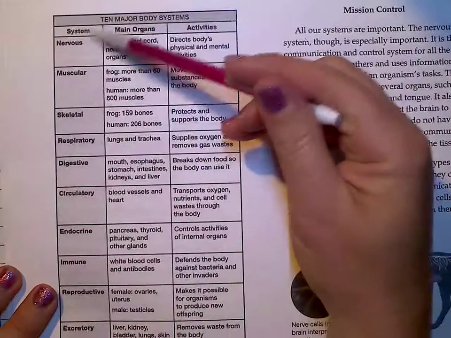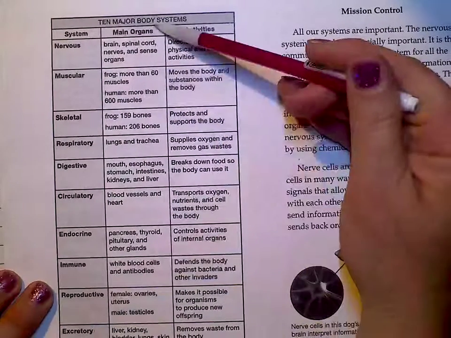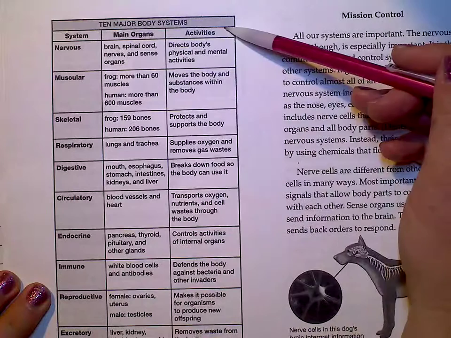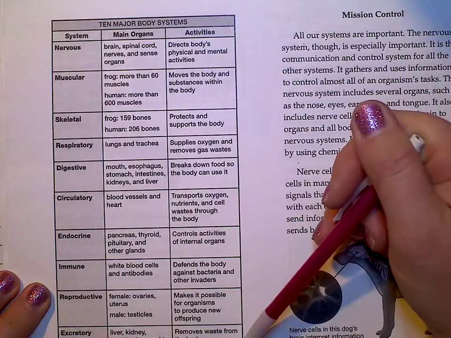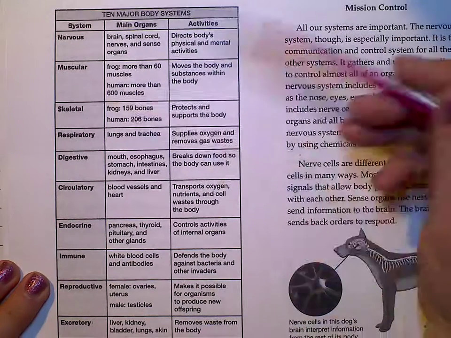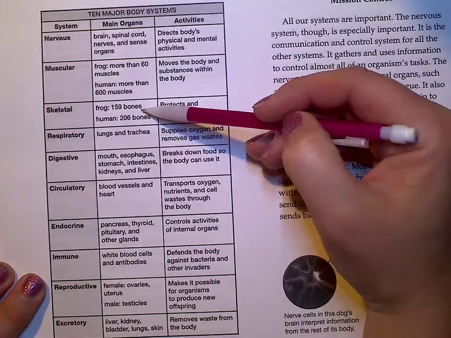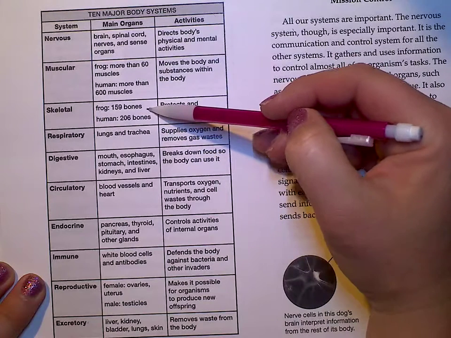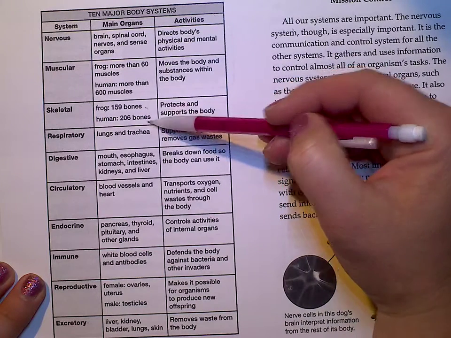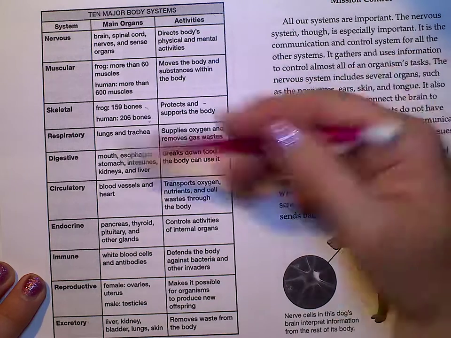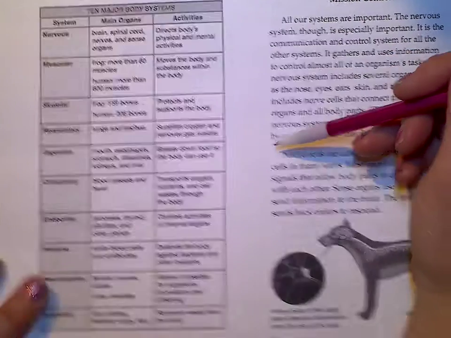This column talks about different systems. This column talks about the main organs that are there. This one talks about the activities and the purposes of each of those things. So if you're looking for, let's say, your skeletal, I don't know why they use other animals, but they're just letting you know a frog would have this many bones, a human has this many bones, and what's the purpose. So if you need to use that chart, that's what it's there for.